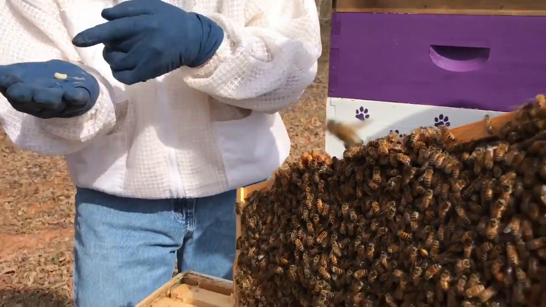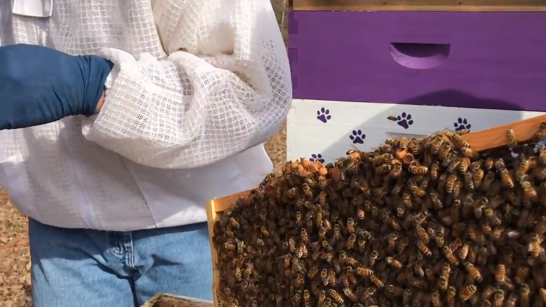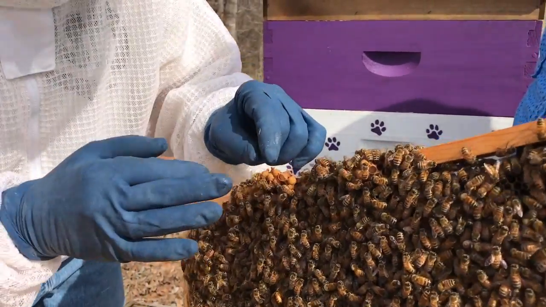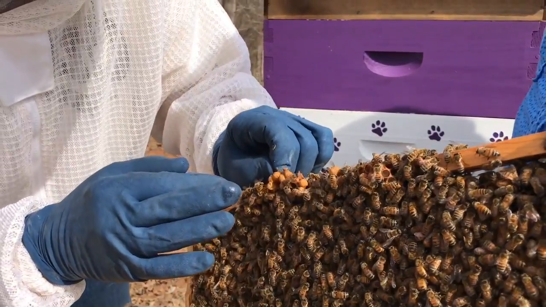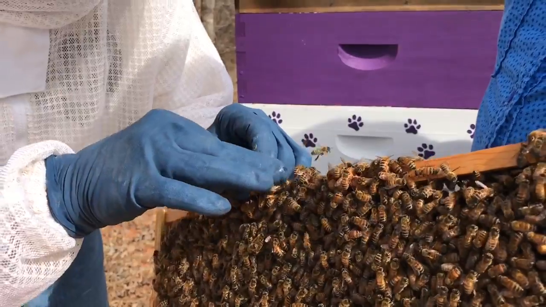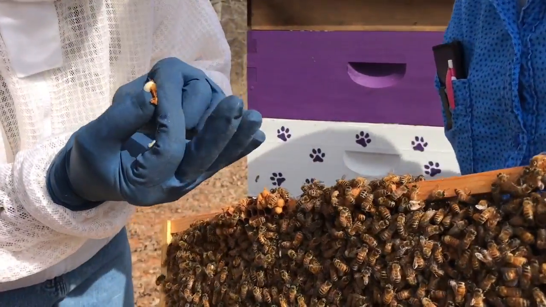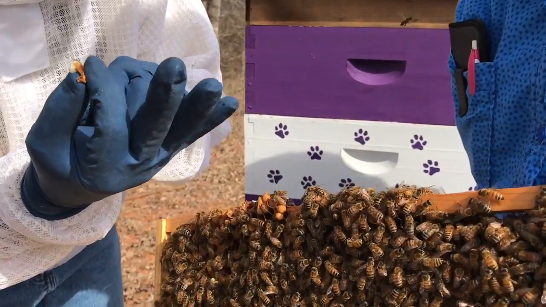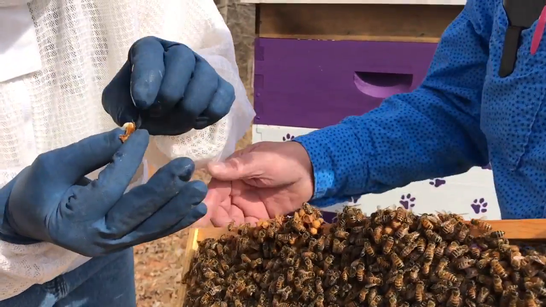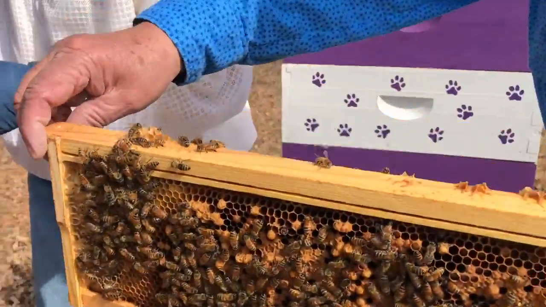Now, if I just dump this off, it might die. Oh, the mite will die? Yeah. Because I was getting ready to squeeze. So it's not too awful bad. Well, good. The fall treatment must have worked a little bit.